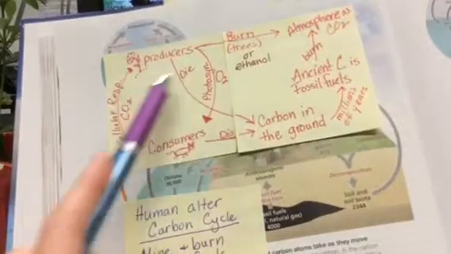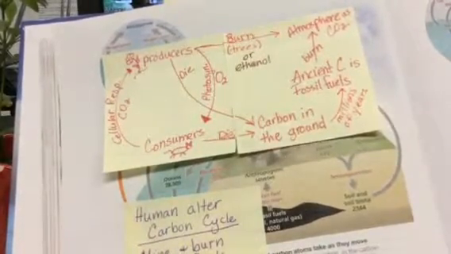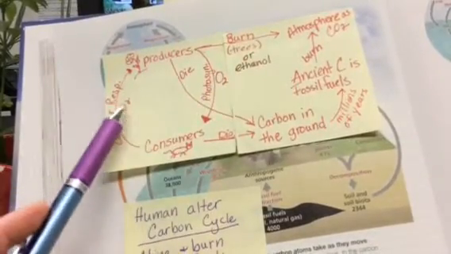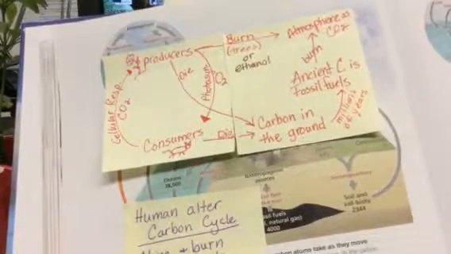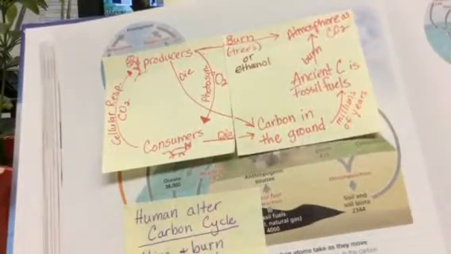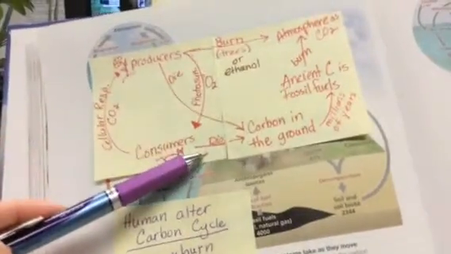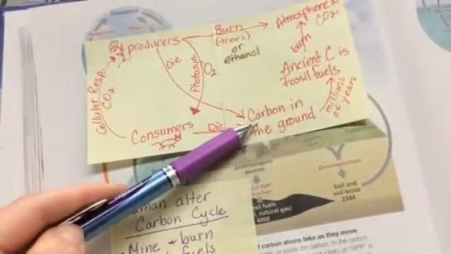So this does not turn into that in photosynthesis. That's a common misperception. Really CO2 turns into plant tissues and makes plants bigger, or plankton bigger, or other producers. All right, when producers die or consumers die, the decomposition adds carbon into the ground.